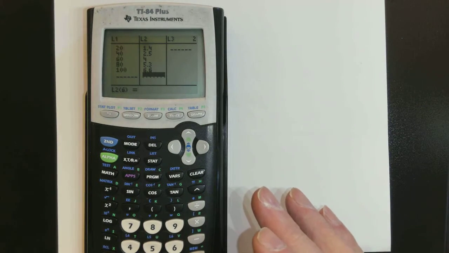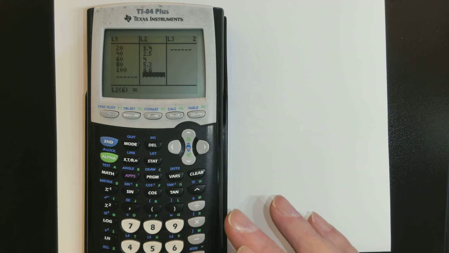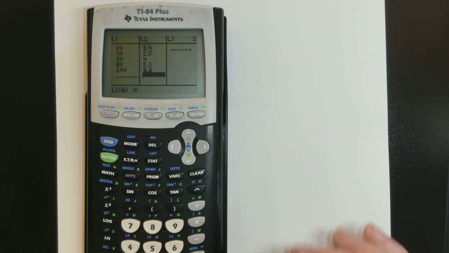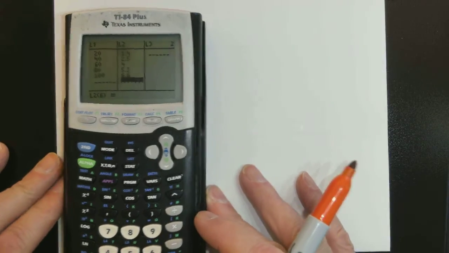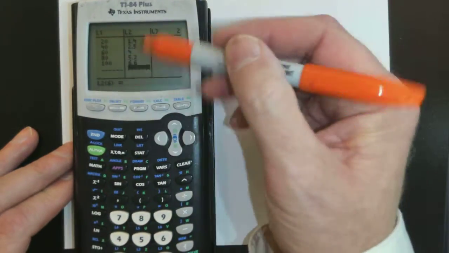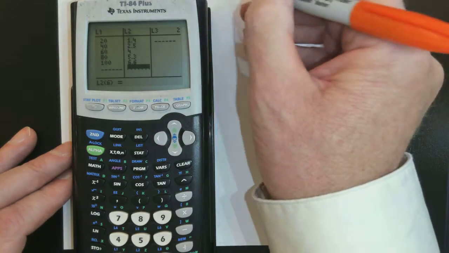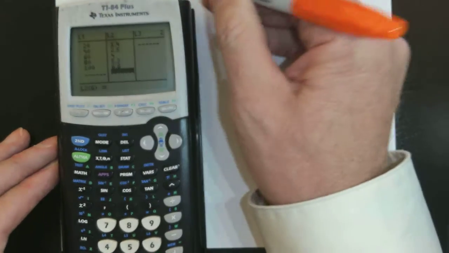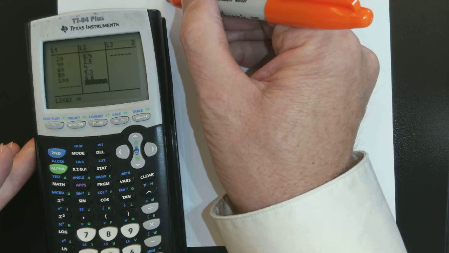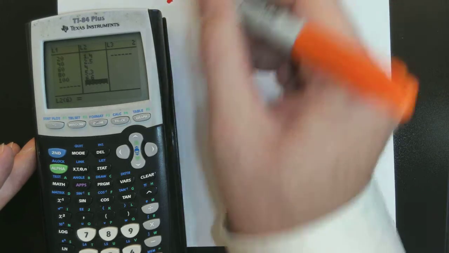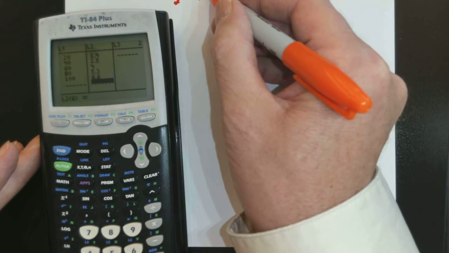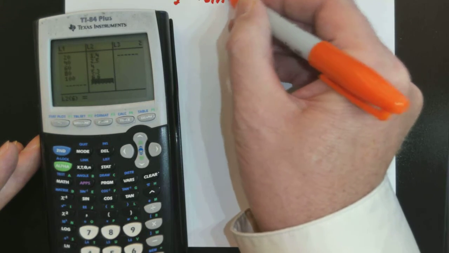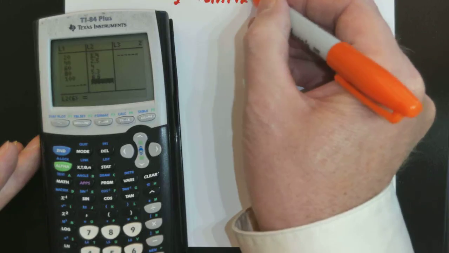Has everybody got the data entered into those two columns? Anybody need more time? All right. Now, we're going to use this data in a scatter plot. So the next thing we do is hit second, and then where the Y equals button is, the second function of it is stat plot.